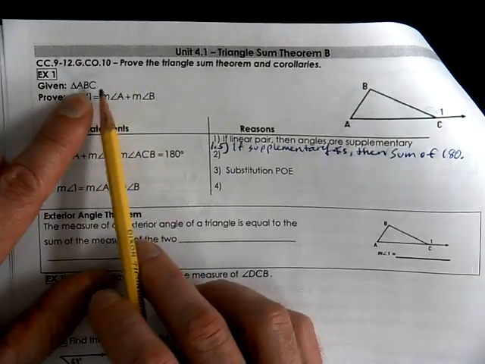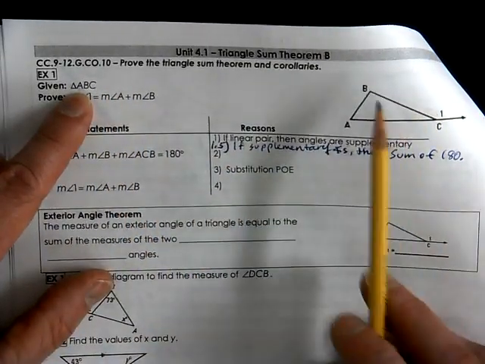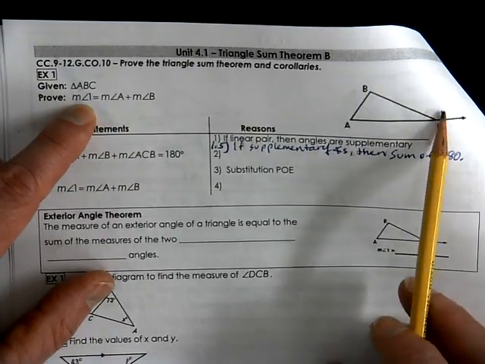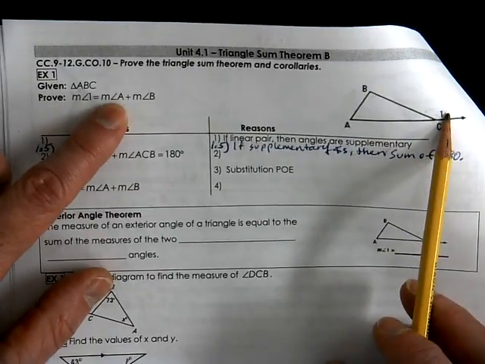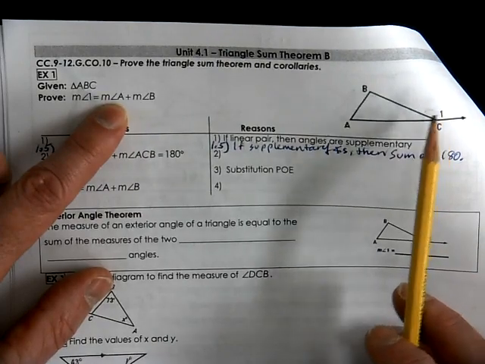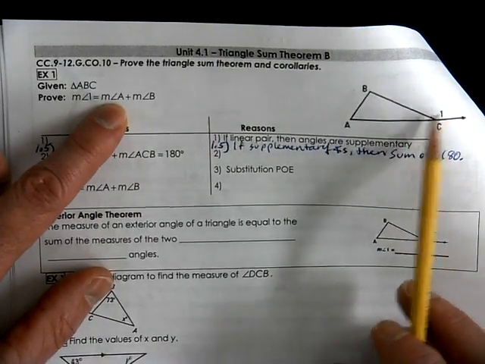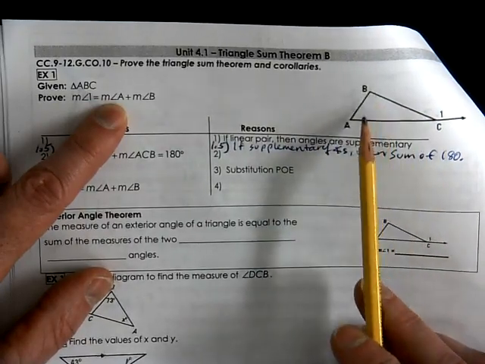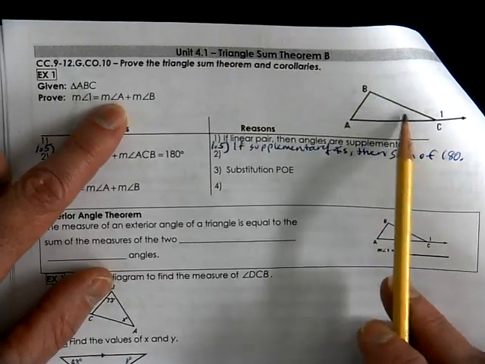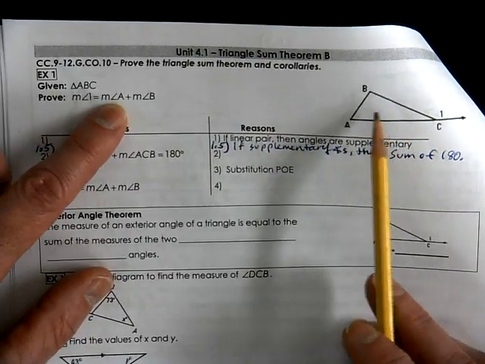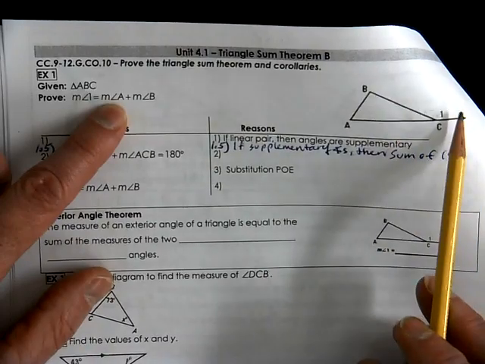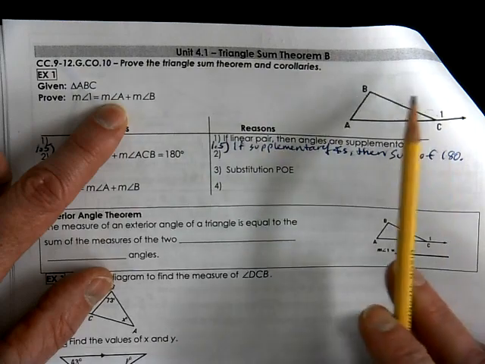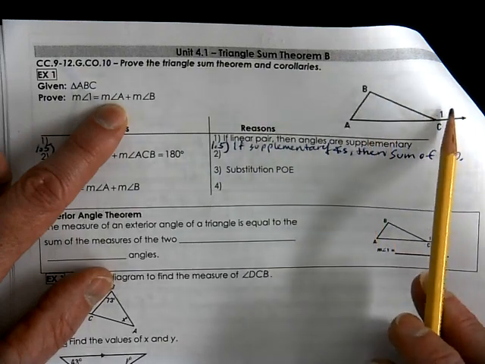What we see is we have a triangle, ABC. We want to show that this exterior angle is going to equal the two angles on the inside of the triangle that are not next to that one. If all the interior angles of a triangle add up to 180, and the linear pair adds up to 180, then A and B have to add up to equal angle 1.